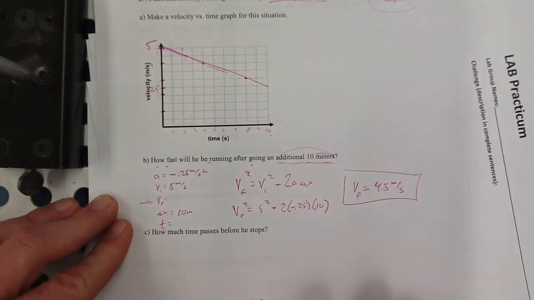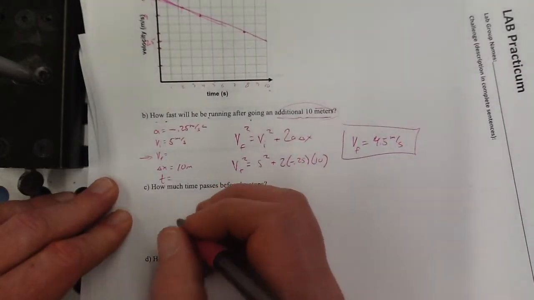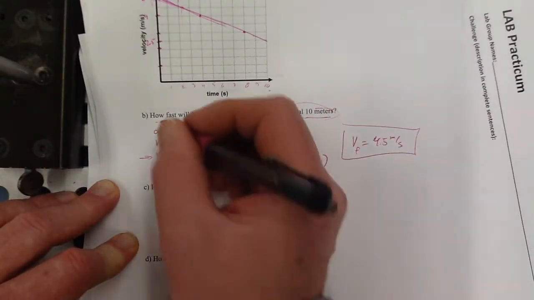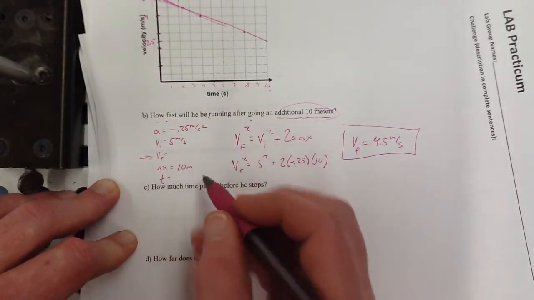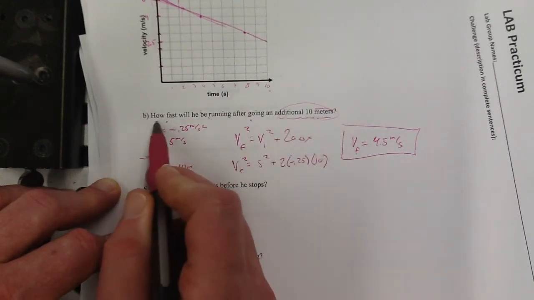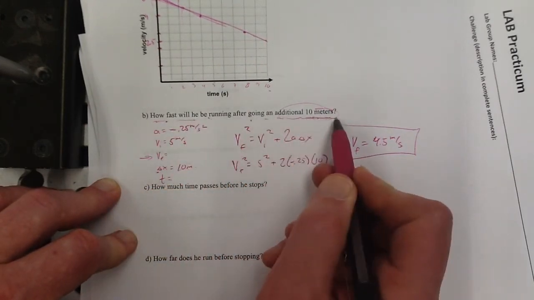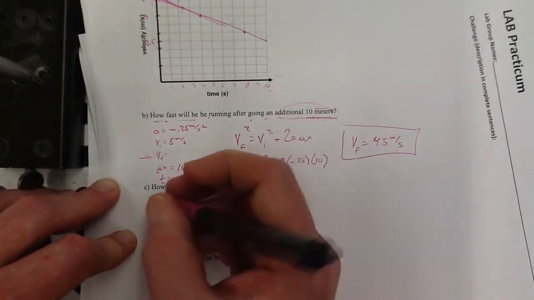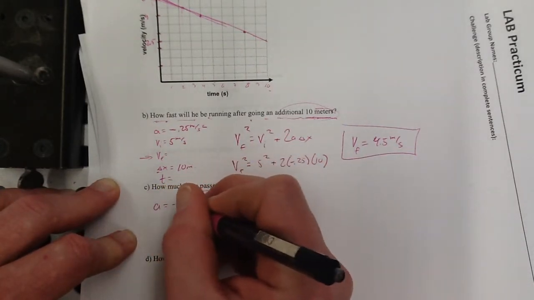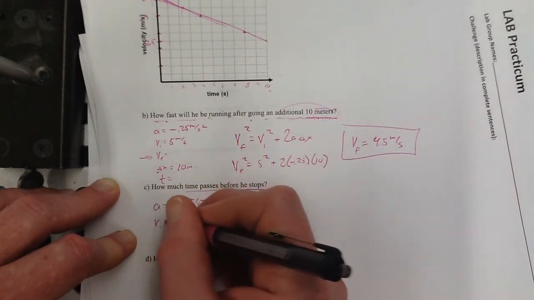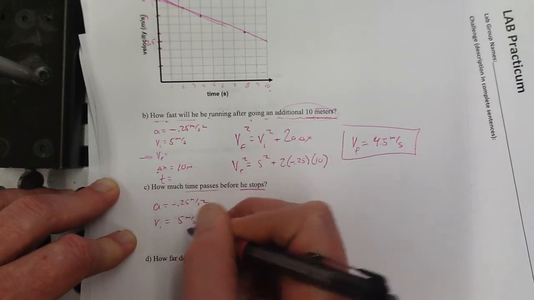If that's all too magic for you, if you think you wouldn't recognize those things, of course you can just do this. Now, I don't have the 10 meters in play anymore. That was a special, like, how fast will he be running after going an additional 10 meters. This is how much time passes before he stops. So what do I know? That's still that. He still started at that.